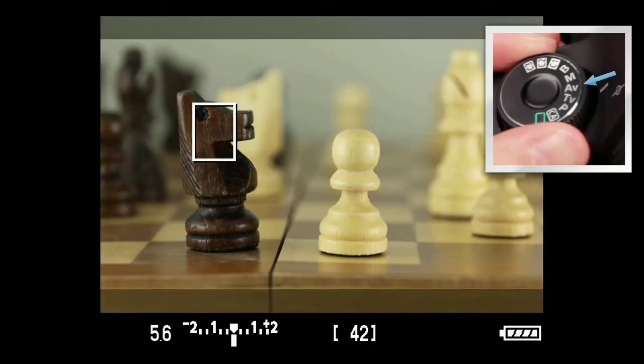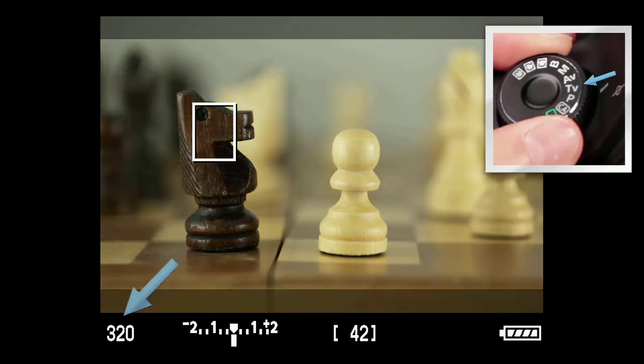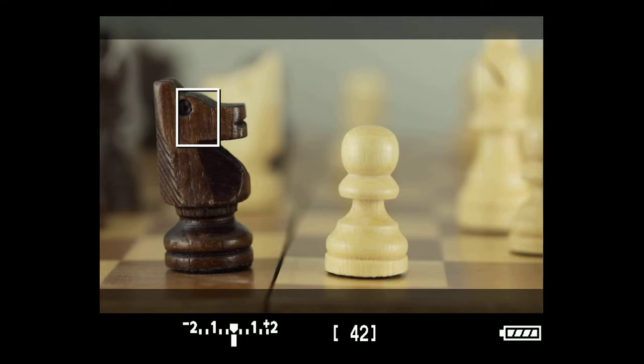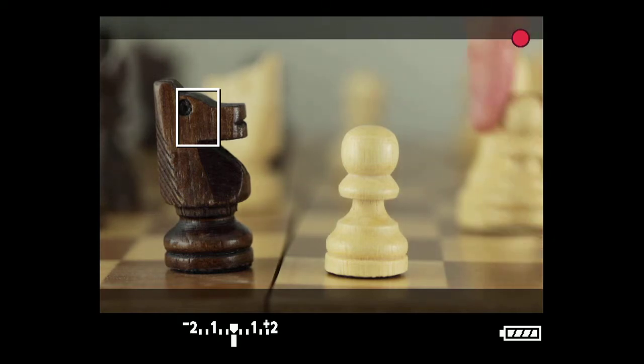In pause mode and during movie recording, aperture priority mode will display aperture and the exposure level scale only. Similarly, shutter priority mode will display shutter speed and the exposure level scale in pause mode and during movie recording. In Program AE, the exposure level scale and the remaining frame count for still photos are displayed in pause mode, but only the exposure level scale remains visible once movie recording begins.